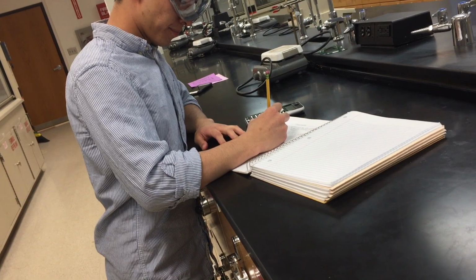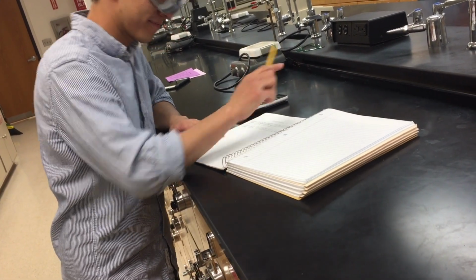Remember to use your goggles when analyzing your spectrum, even if you're not using any chemicals. It's for your safety.